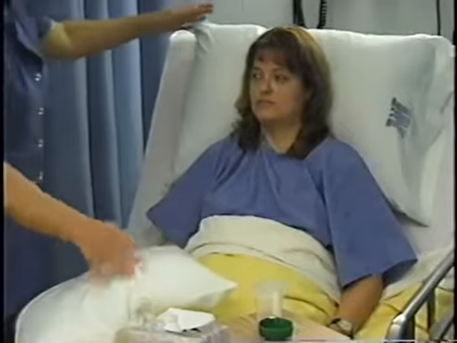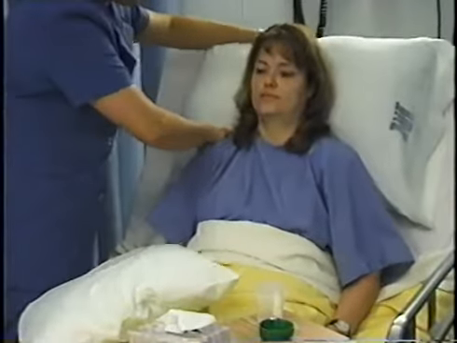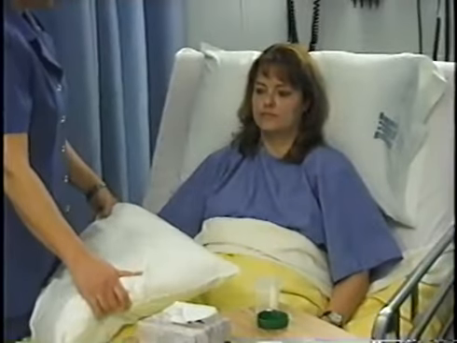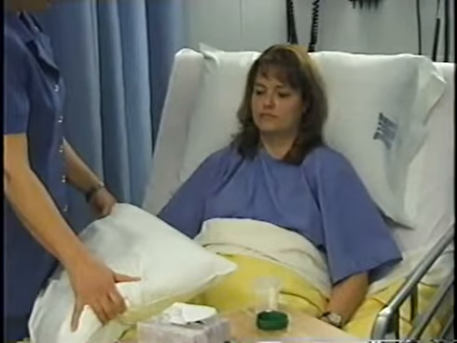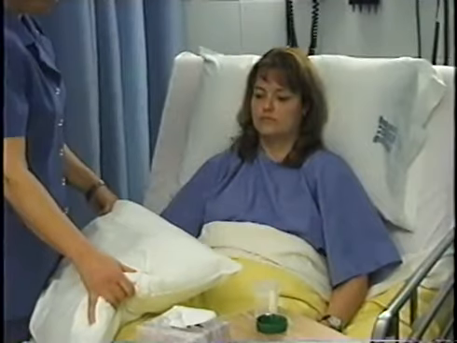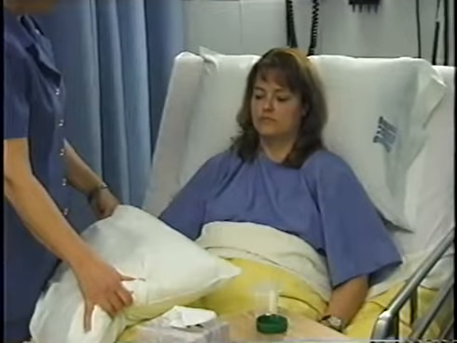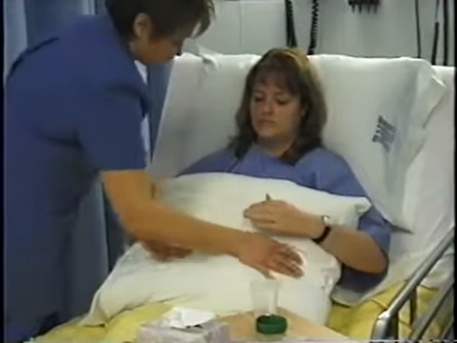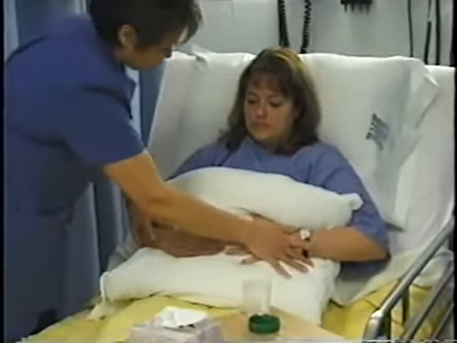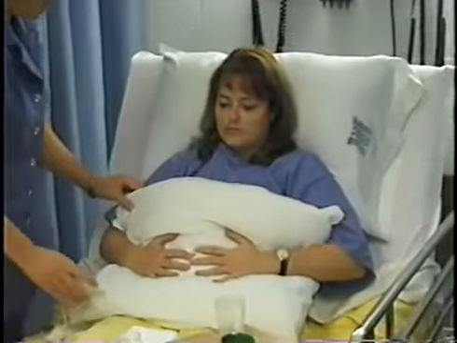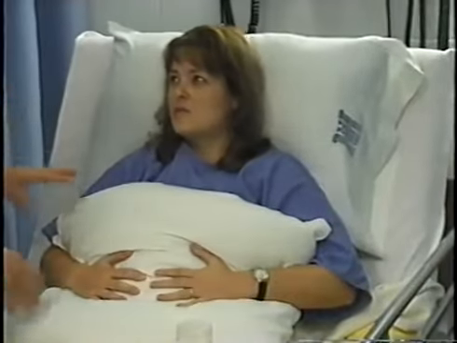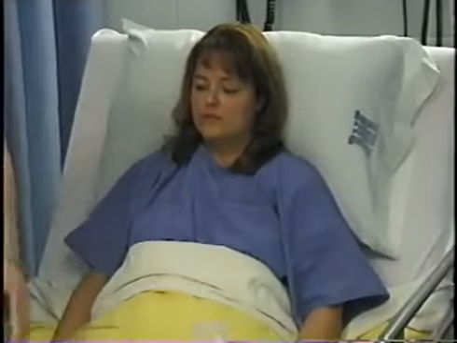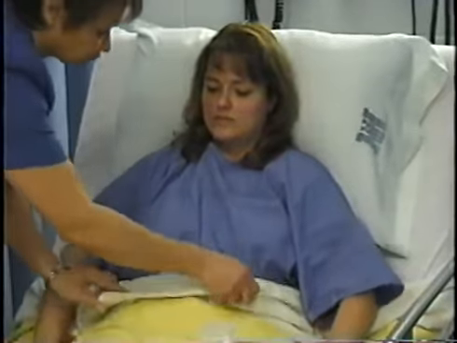Provide for the client's privacy, and assist him into a Fowler's or sitting position if possible to allow for maximum lung expansion. Place a pillow between the client's lower back and bed if necessary, or have the client sit forward in a chair. Instruct the client to place his hands or pillow on his abdomen, or place the palms of your hands on the client's ribs just above the costal margins.